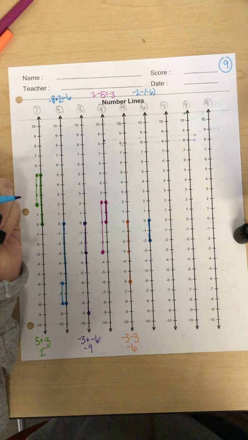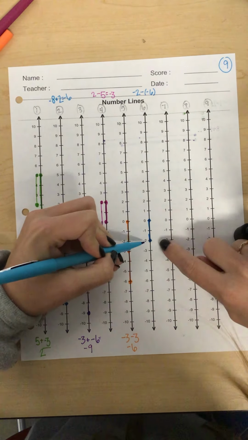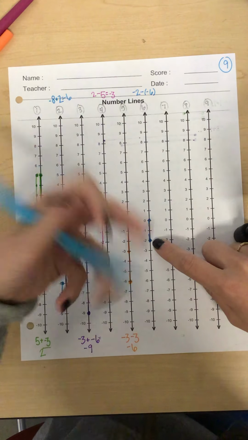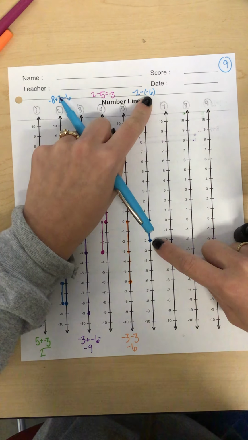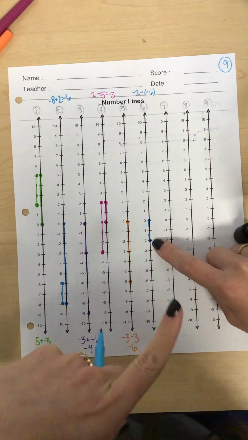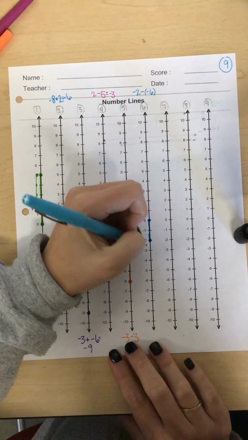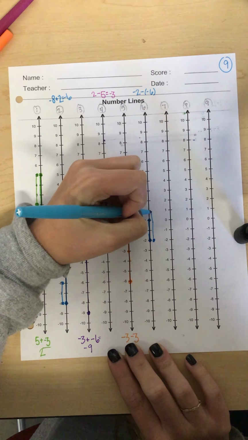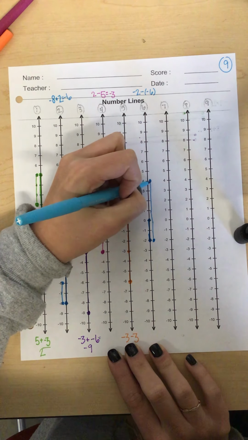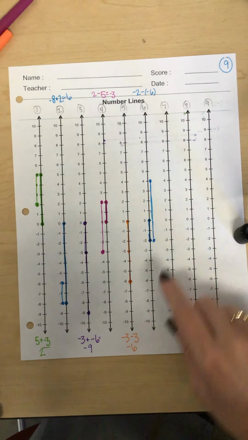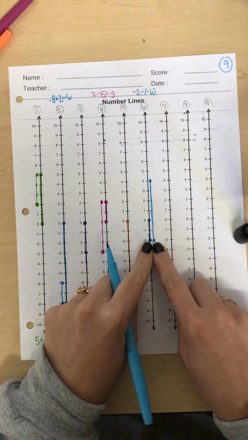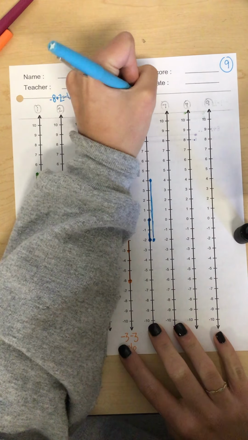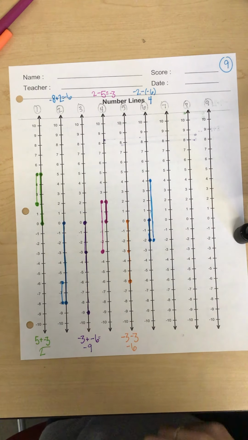So now we need to take away -6. Let's think about this. Normally, to take away +6, we would go down. Well, -6 is the opposite of +6. So the opposite of going down means that we're now going up. So we're going to go up 6 spaces. 1, 2, 3, 4, 5, 6. So -2 take away -6 gets us to +4. I'm also going to model that with 2 color counters real fast.